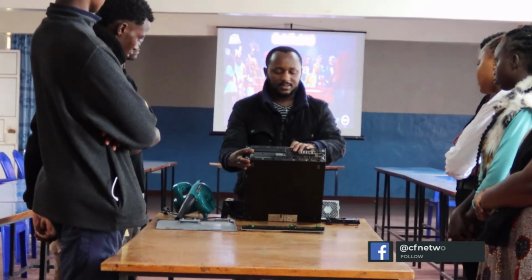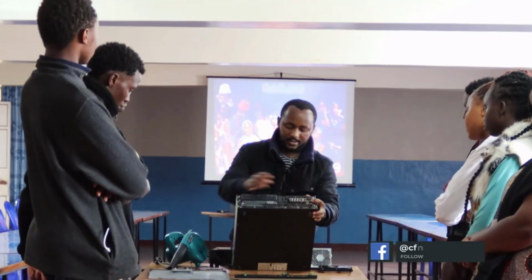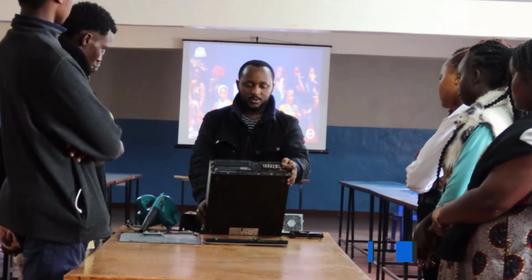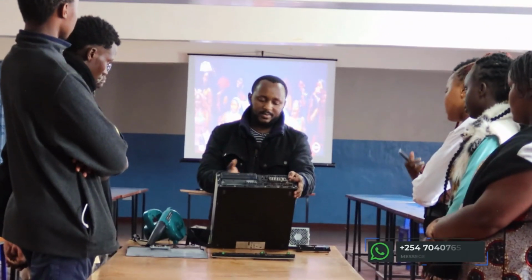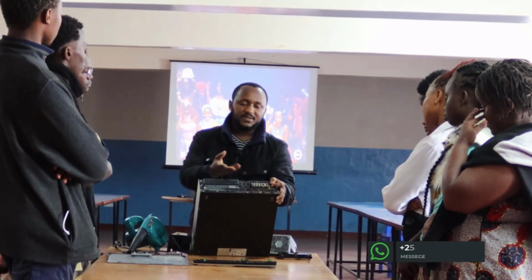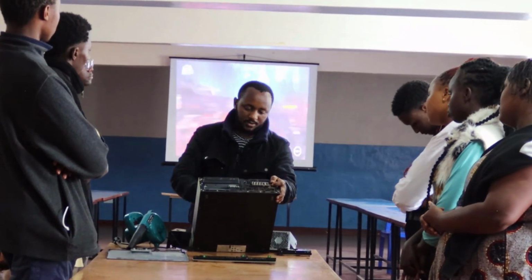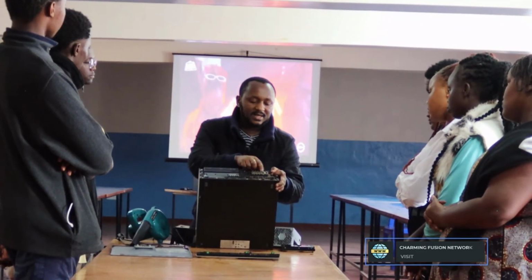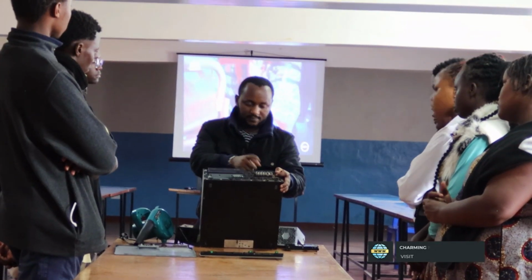Unlike laptops, where a very good laptop that comes with many USB ports has a maximum of 3, this one has so many. These others here are basically for audio and voice recorders.